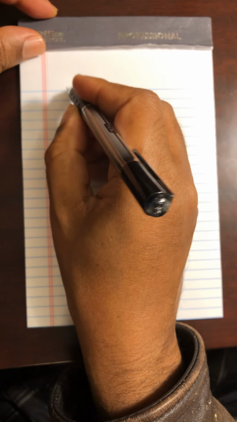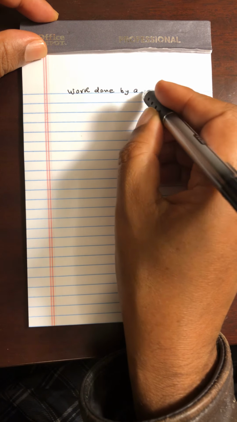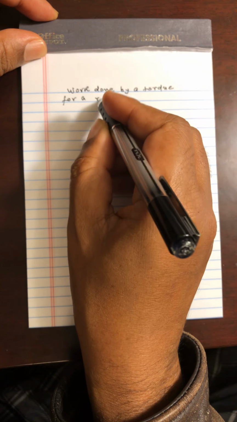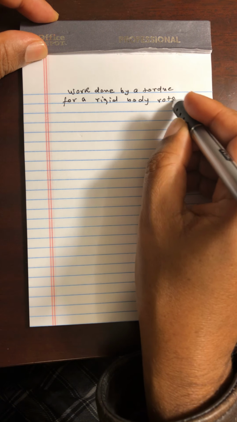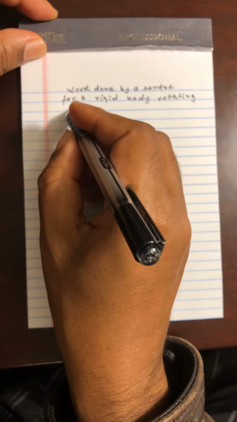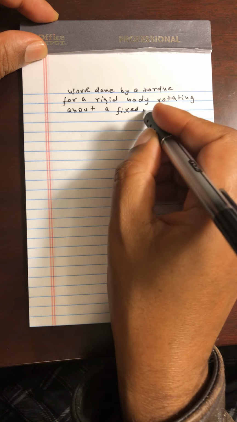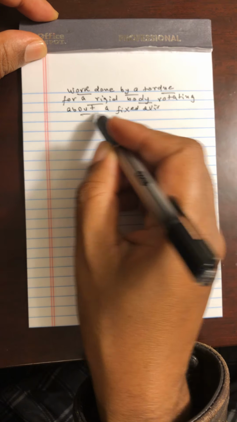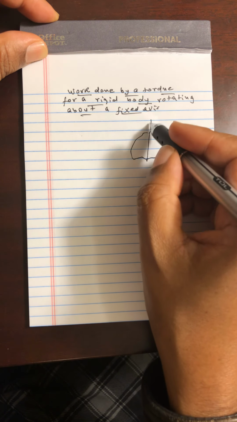In this section, we're going to look at work done by a torque for a rigid body rotating about a fixed axis, all right? So now suppose we have, let's say, the following rigid body, and let's say it's rotating about this axis, okay?